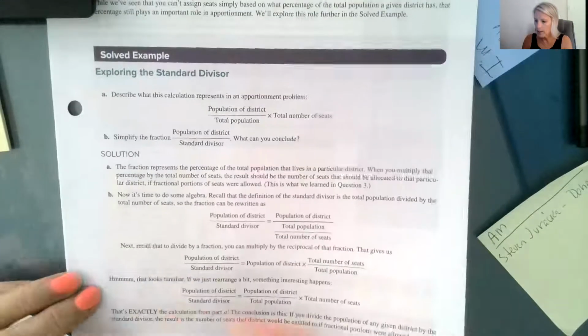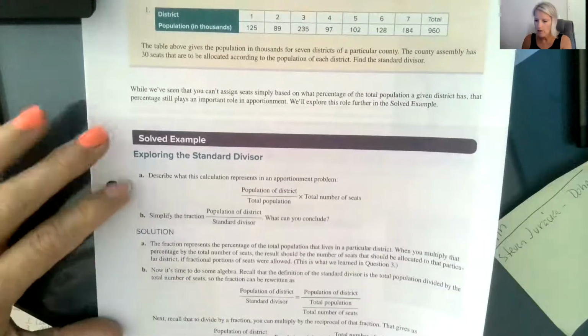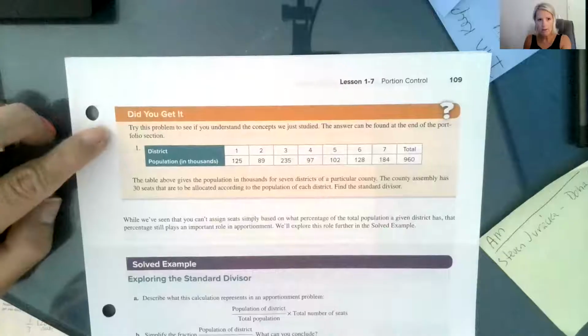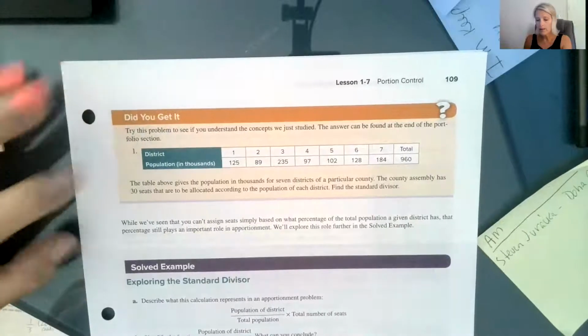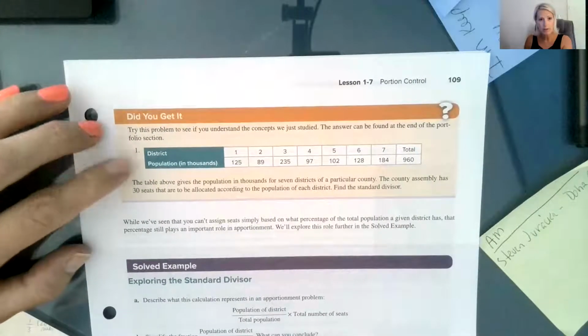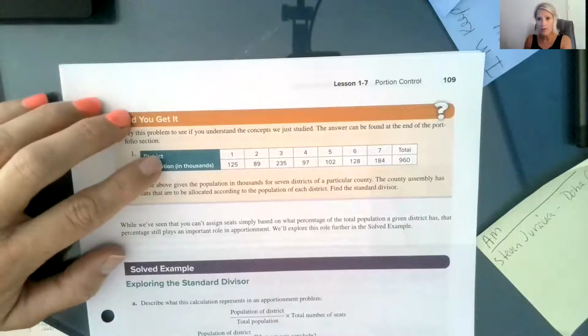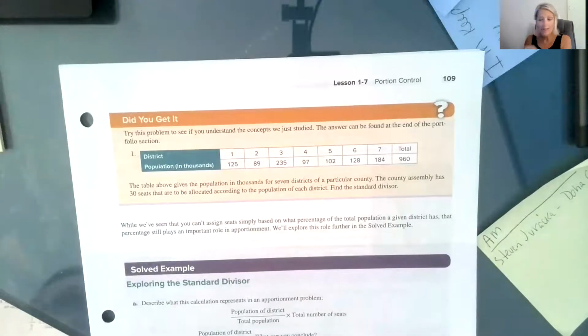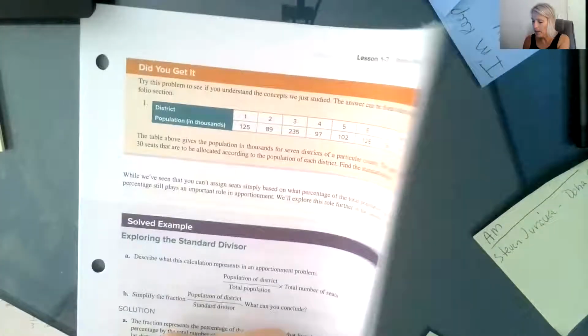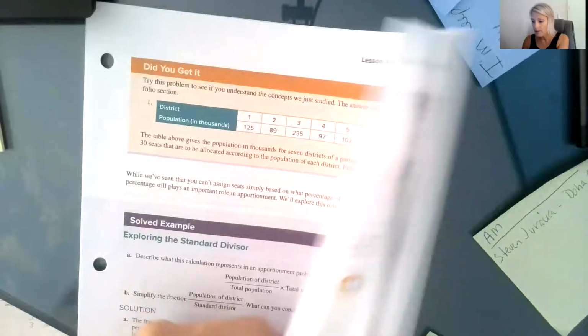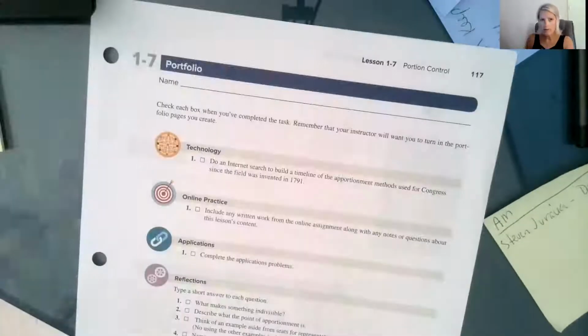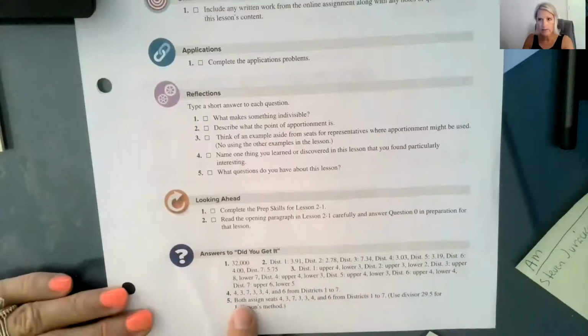So let's go to page 109. We're going to kind of work this out. Remember that the did you get its are separate problems. The cool thing about the did you get it in this lesson is this one starts with a new scenario and works all the way through the lesson. And the answers are at the back of the lesson. So I want to remind you, if you want an extra one to work through, then you can do that. And their answers are found in the portfolio section at the very bottom of the page. So you can work through that when you're all done.